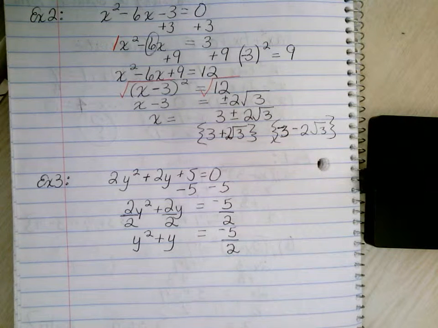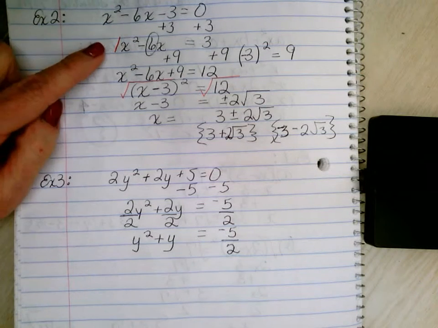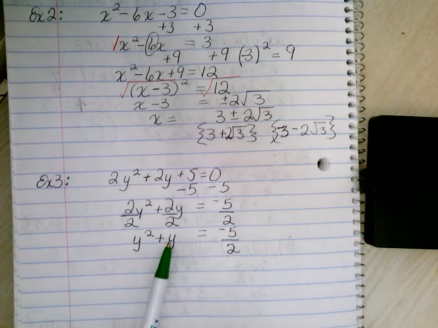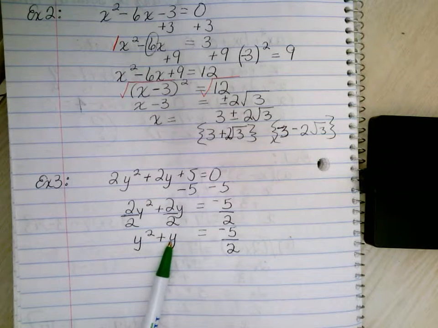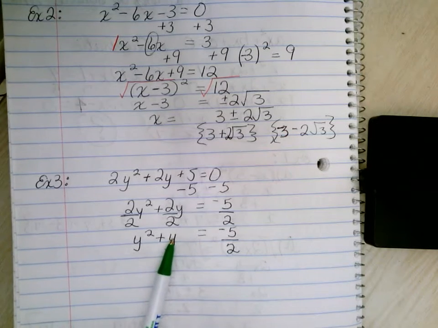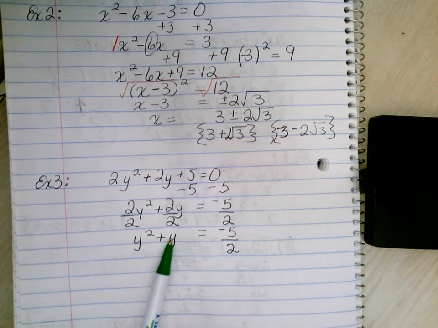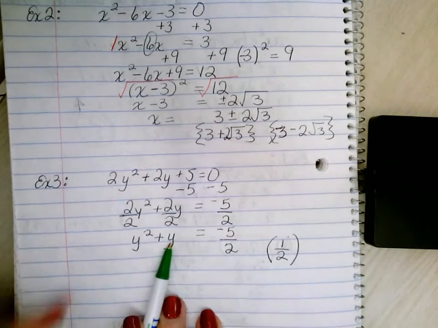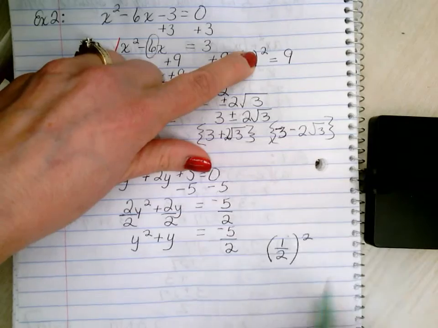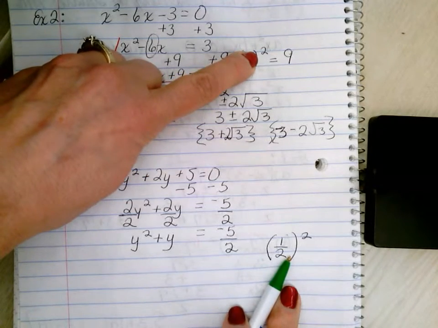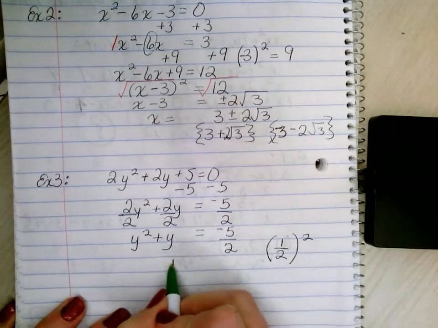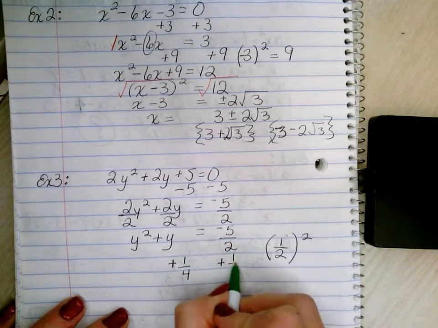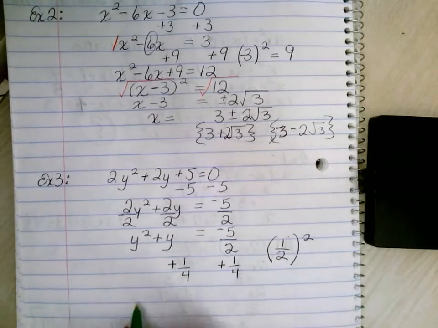Continuing, we can go back to step 3 from example 2, which was take half the coefficient of the middle value, the linear. So I've been calling it x, but take half the coefficient of this 1. Half of 1 is a half. Square it. That gives me 1/4. And add it to both sides. This is going to feel a little clunky, but it's doable. Okay. That makes something nice and pretty on this side.